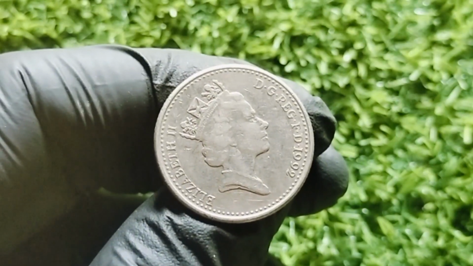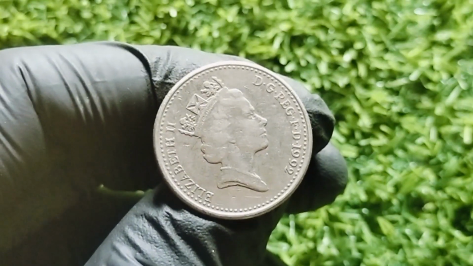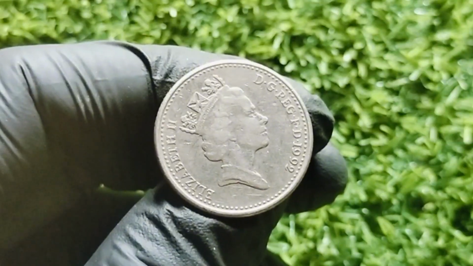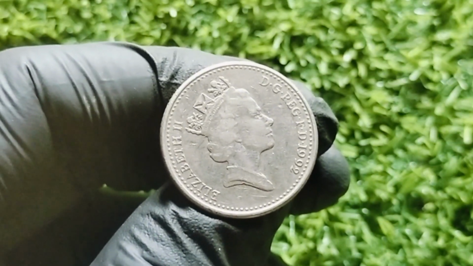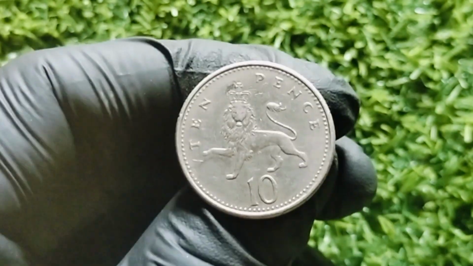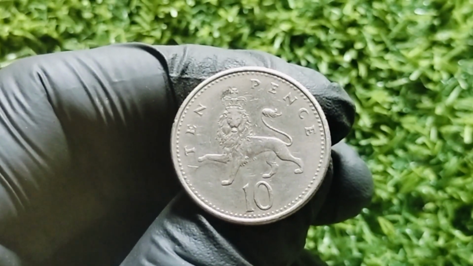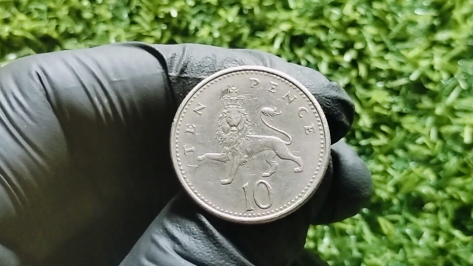Despite its everyday ubiquity, its design tied users to centuries of British heraldic tradition and modern sovereign symbolism. For many people, particularly children and those with a budding interest in collecting, the 10p coin might have been their first exposure to coinage as a window into history, design, and culture.